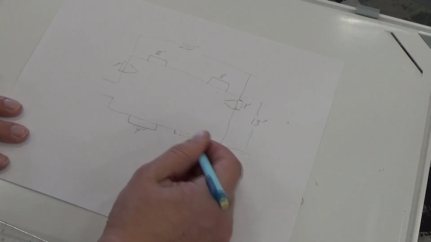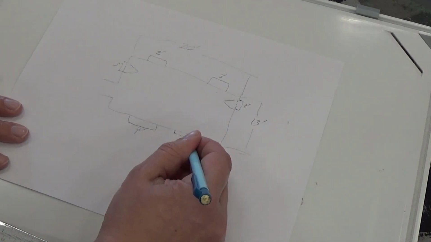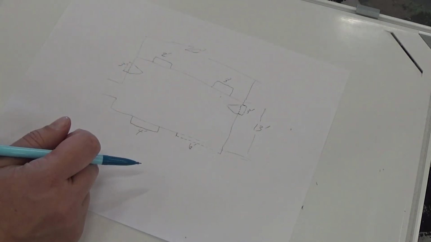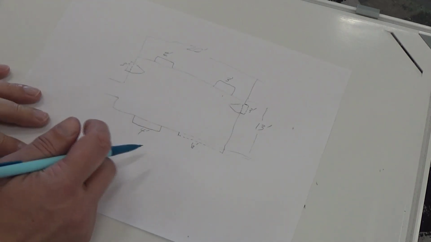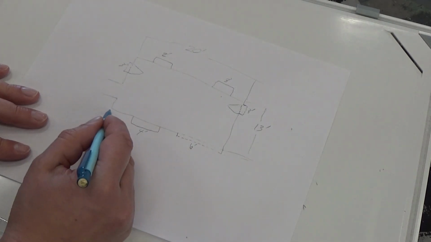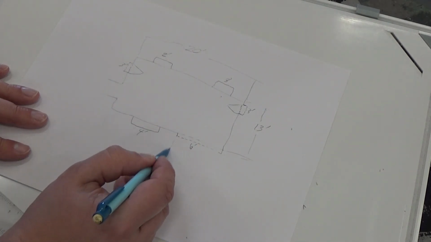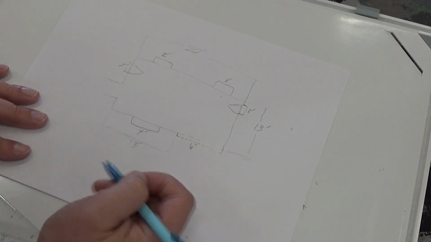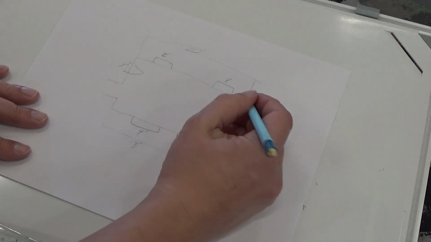This opening here is 6 feet. And this space right here is about 13 feet.